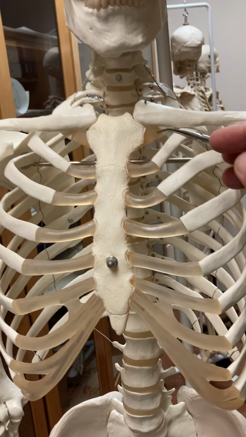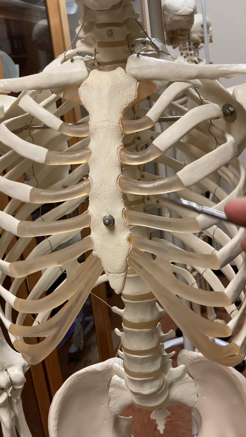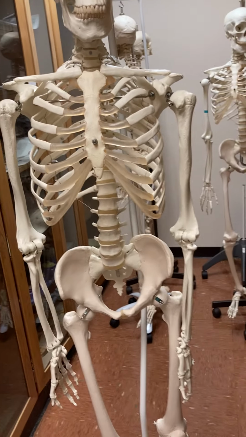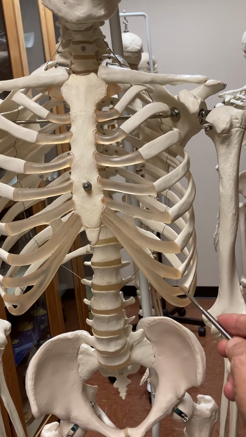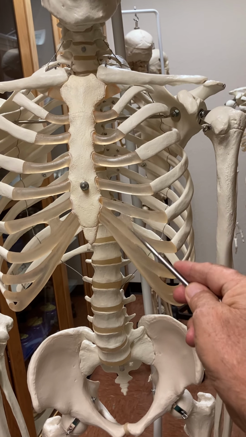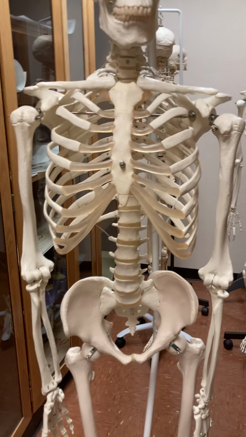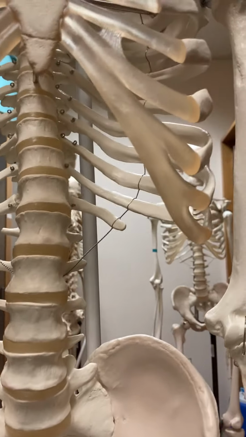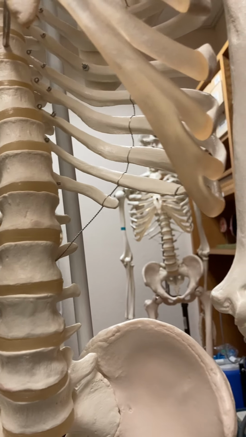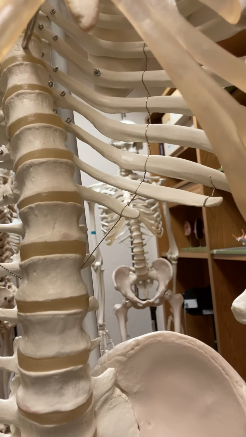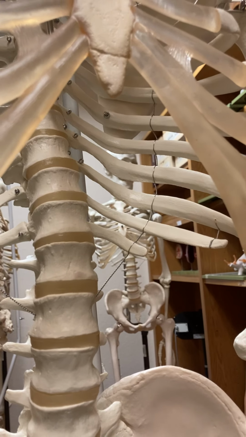Let me show you what I mean. This is a true rib. It has its own cartilage going to the sternum. There, there, there, there, there, there, and there. Now 8, 9, 10, 11, 12, they have cartilage, but it joins the cartilage of rib 7. So they're called false ribs. And then the floating ribs are actually floating. They don't connect to the sternum. 11, 12. They don't have any cartilage at all. So they're still false ribs.